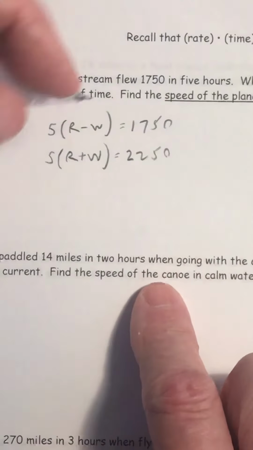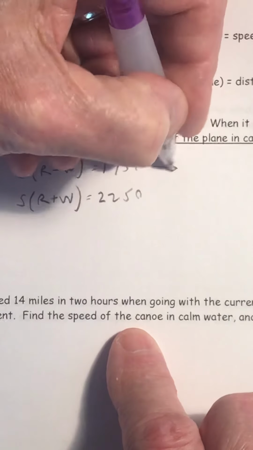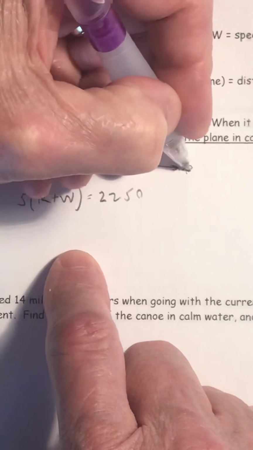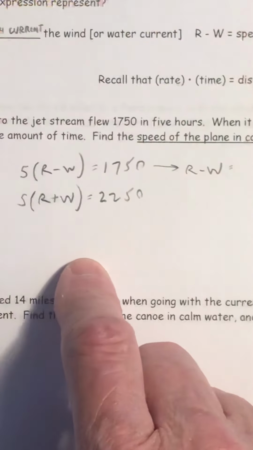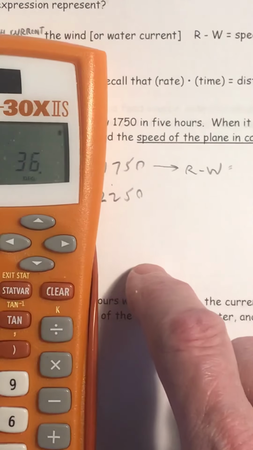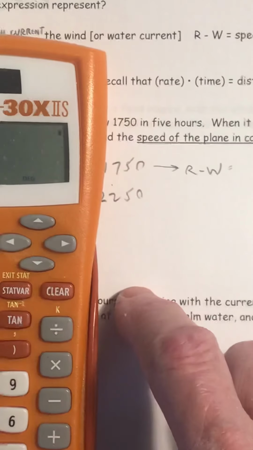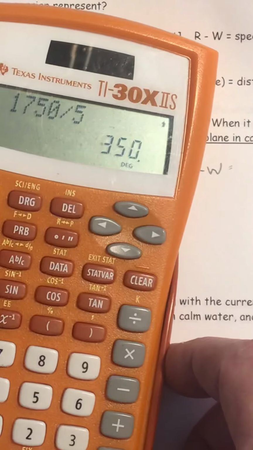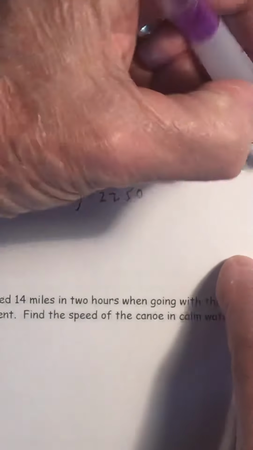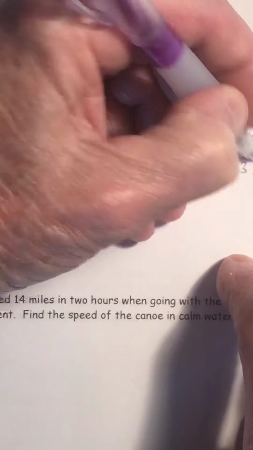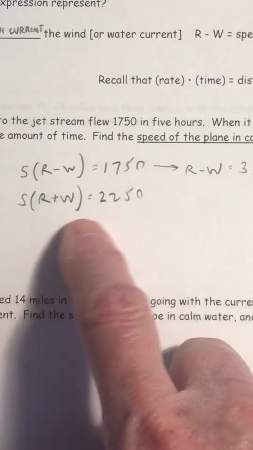And so if we just divide both sides of this by 5, you get R minus W, and on the other side, 1750 divided by 5 is 350. I have one equation that says R minus W is 350.